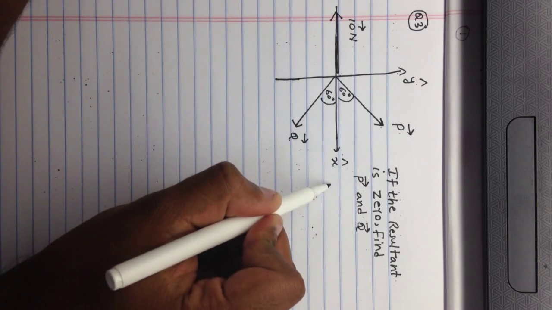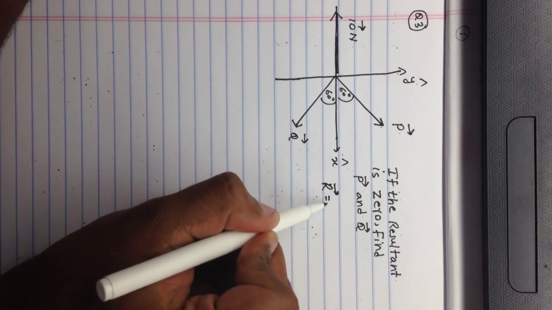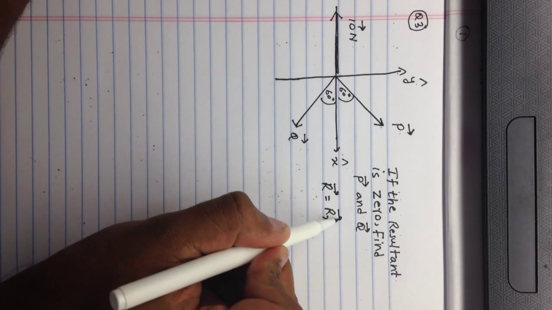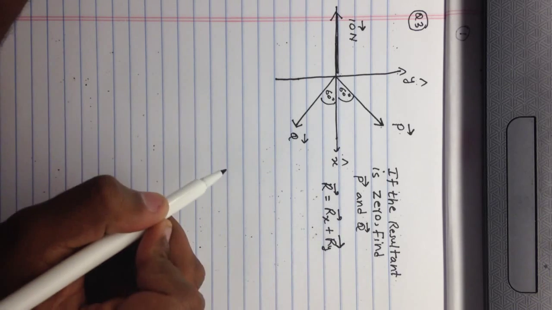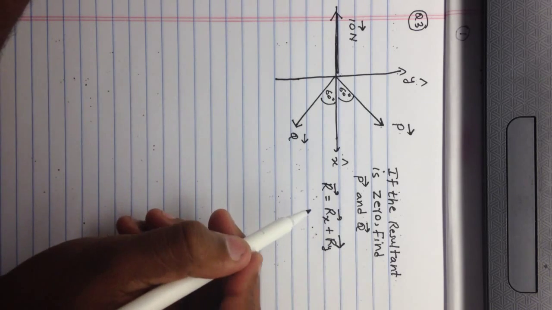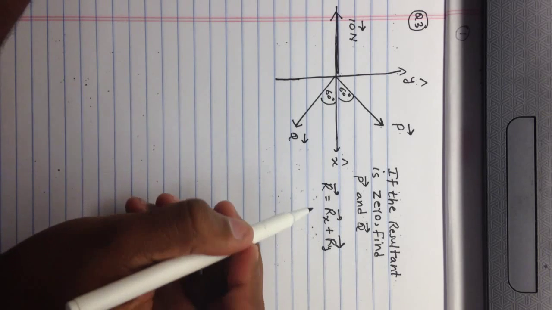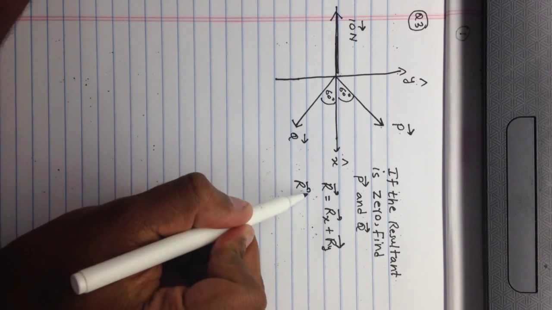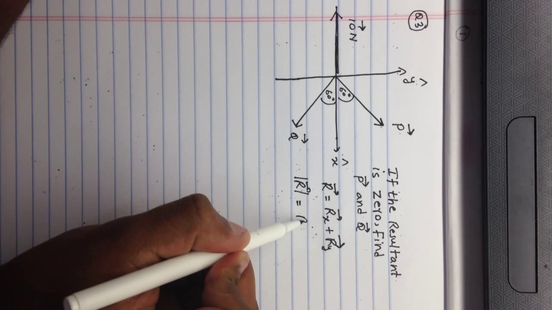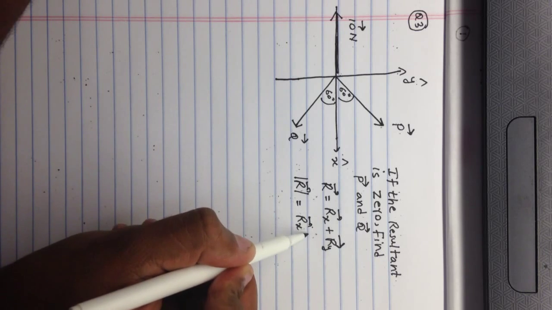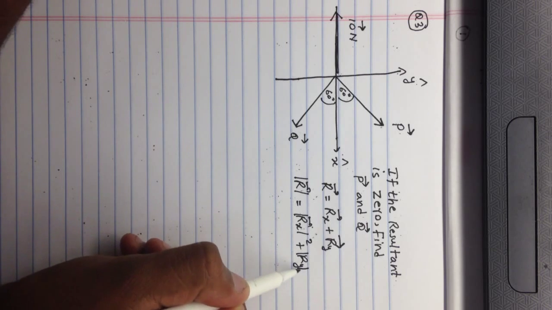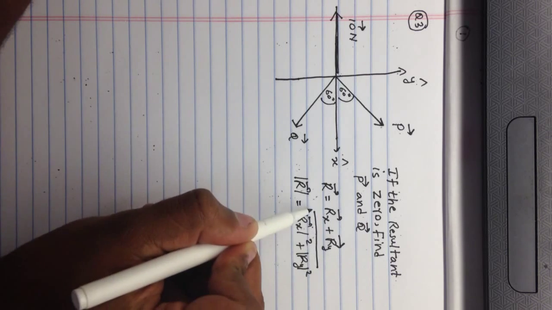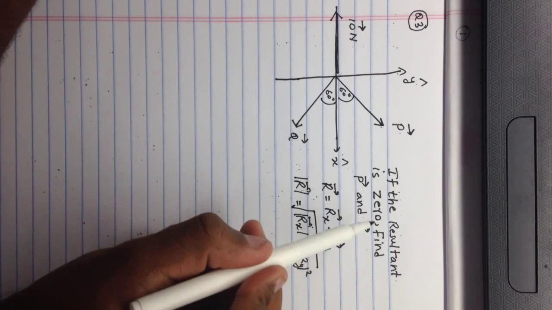Say my resultant vector R equals Rx plus Ry. So the magnitude is the square root of Rx squared plus Ry squared.